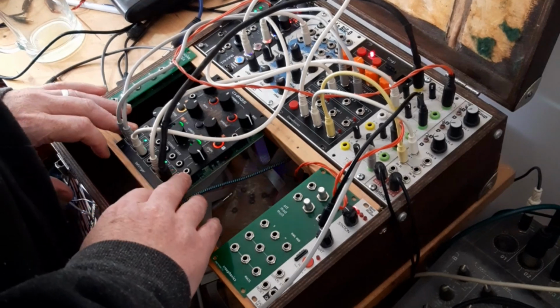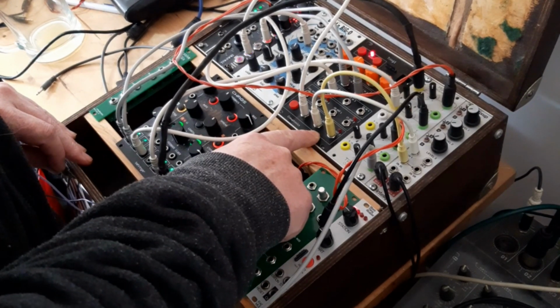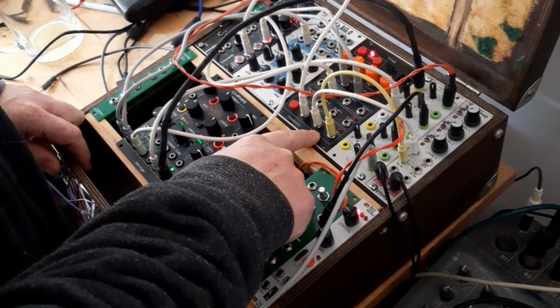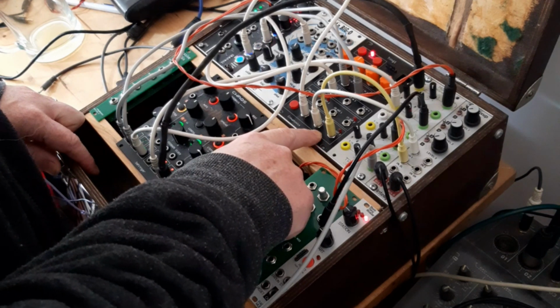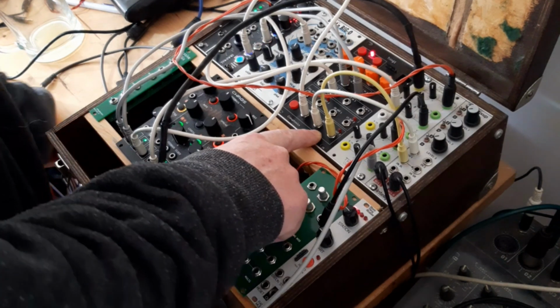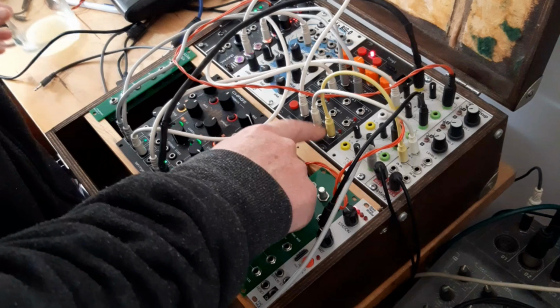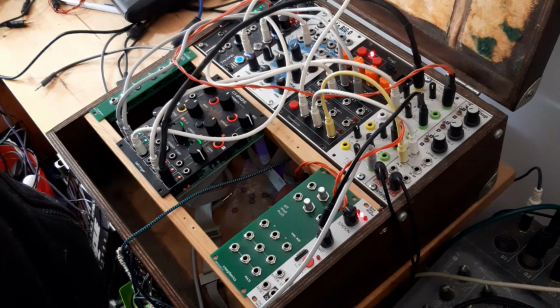I've got this Chaos, I've got this thing, which is as yet perhaps unnamed, and this is a thing that gives you sequenced effects, I would say, and rearrangement of a buffer.